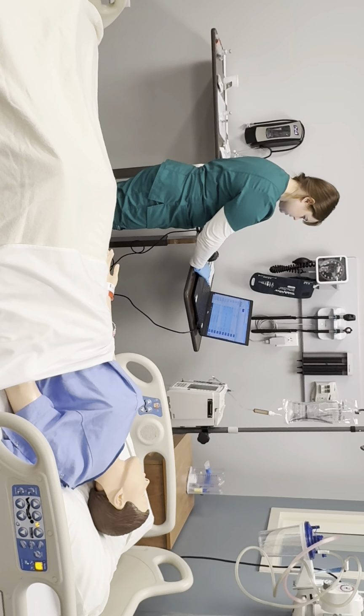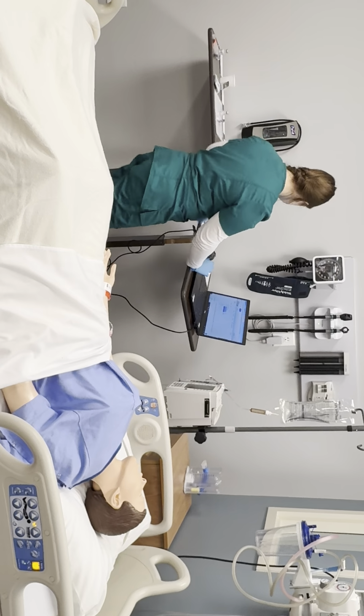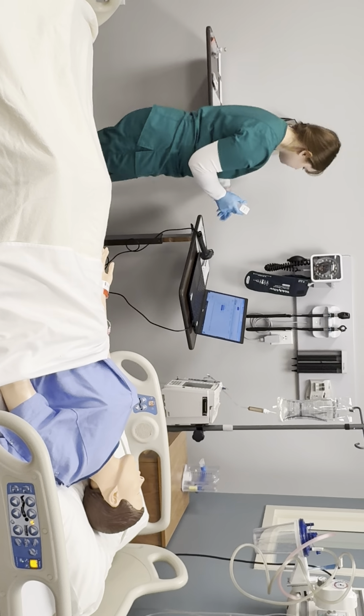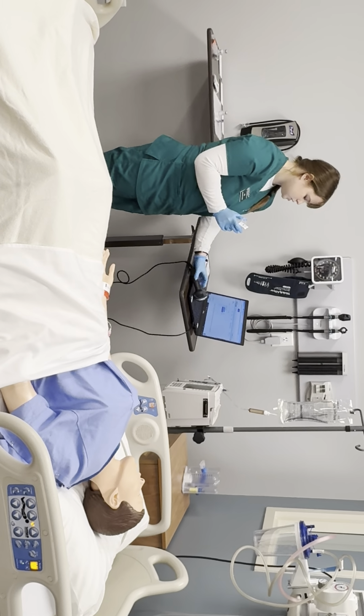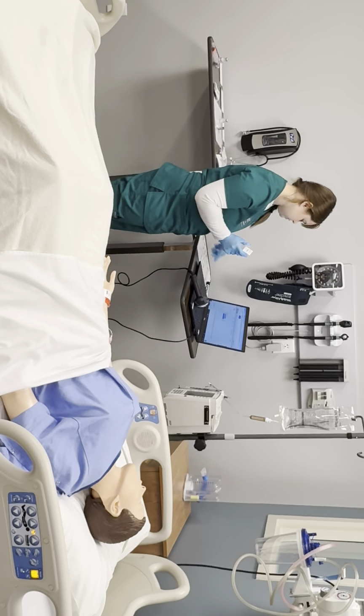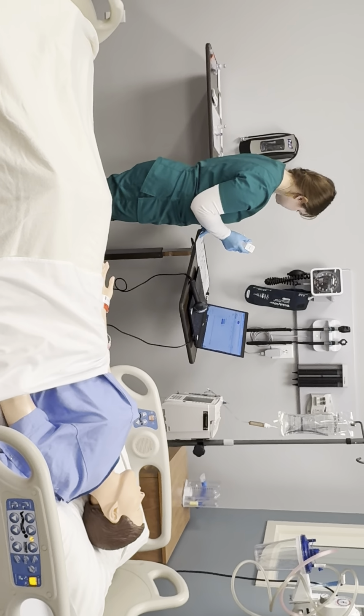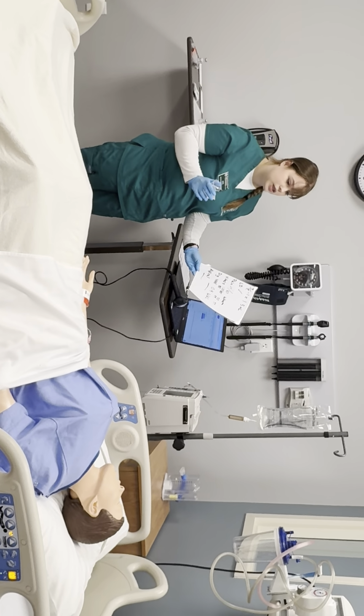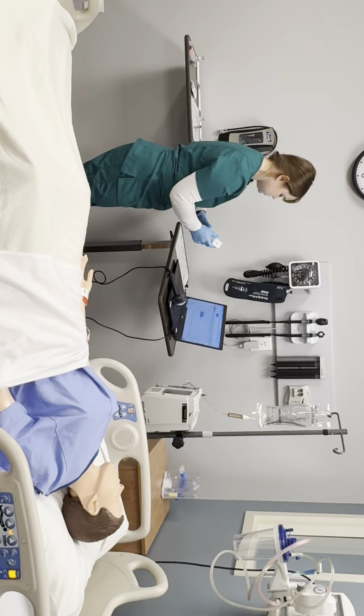All right, next I have your digoxin. Now, I checked your dig level. I needed to make sure that it wasn't too high so I wouldn't give you too much medication in your system. Your dig level is 0.9, which is within normal limits, so this is safe to be given.